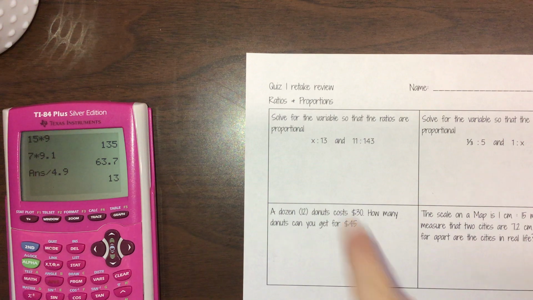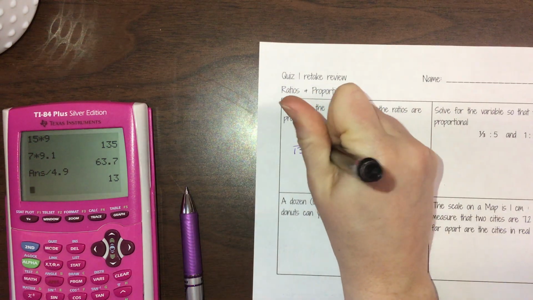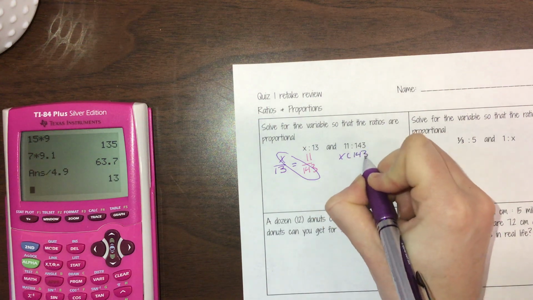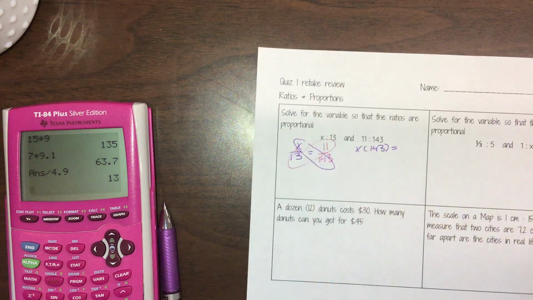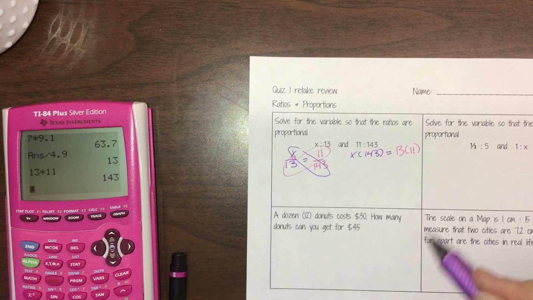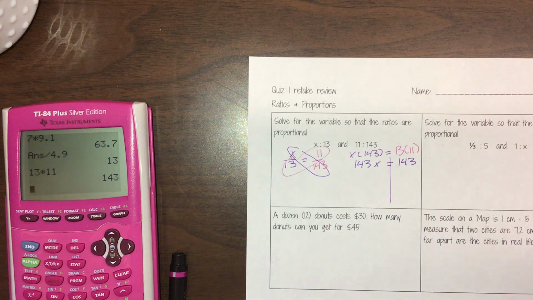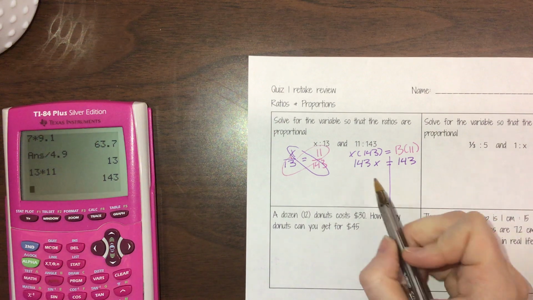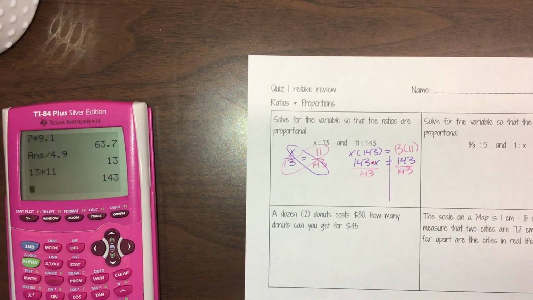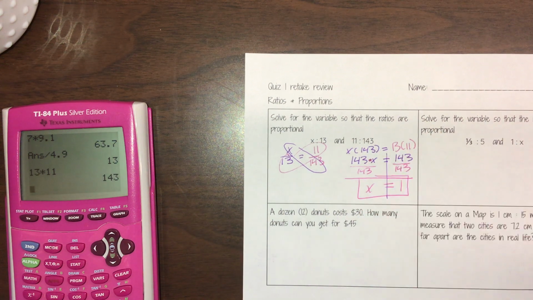Okay. Same thing, we're going to write these as fractions. x over 13, set it equal to 11 over 143, and then cross multiply. x times 143 equals 13 times 11. Okay. x times 143 is 143x. 13 times 11 is 143. And then we solve for x. So I need to undo this multiplication by doing the opposite, which is division. 143 divided by 143 is just 1. So x equals 1.